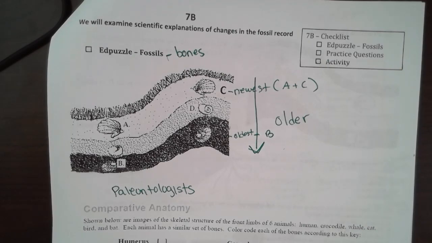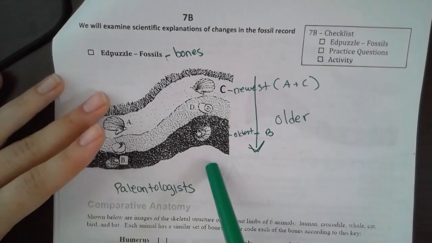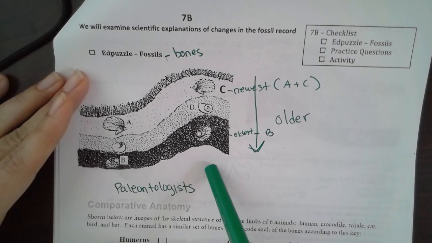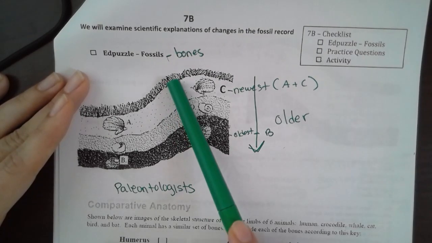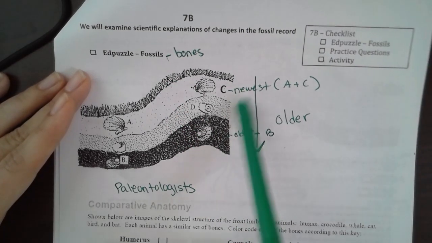The thing that we're taking away is basically how do you figure out which is the newest one and which is the oldest. Well, the further you go down in those layers of rocks, the older it is. The closest to the grass is the newest.